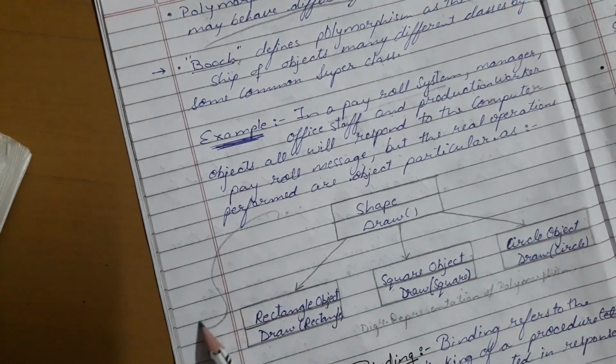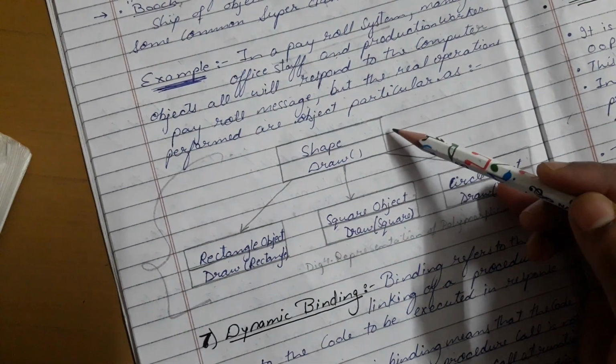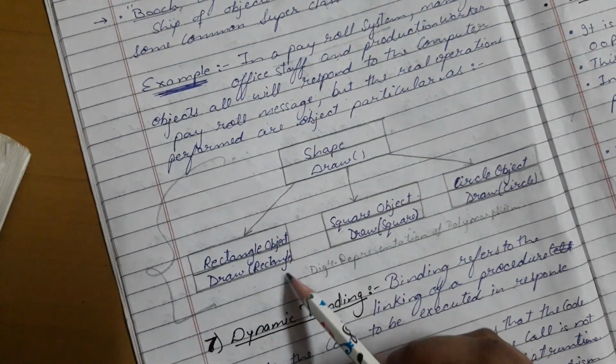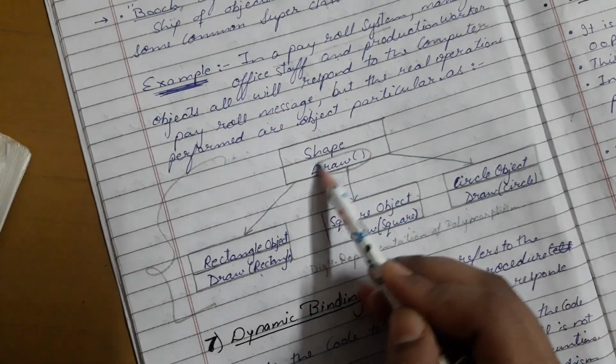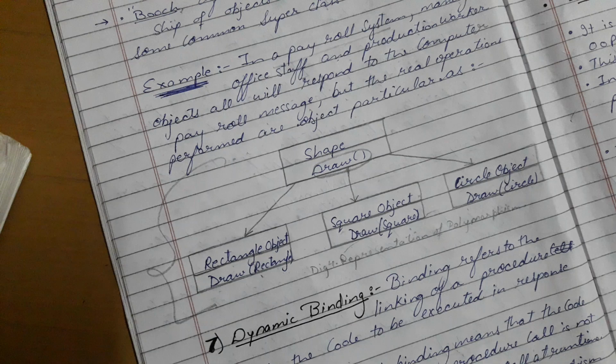So this is the representation of polymorphism, which has many different forms. One operation behaves differently on different classes.